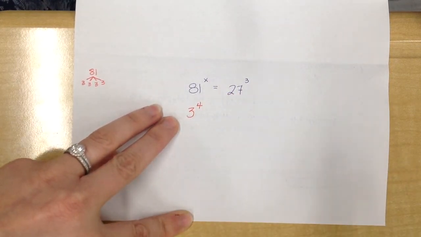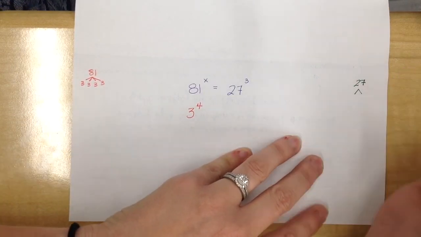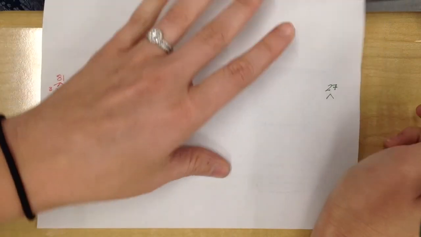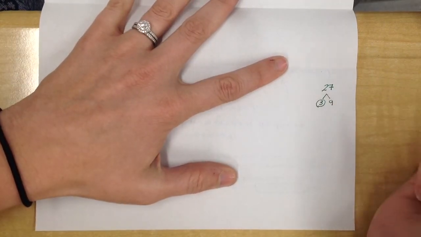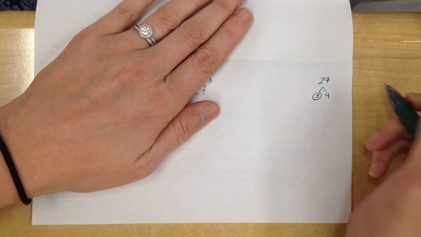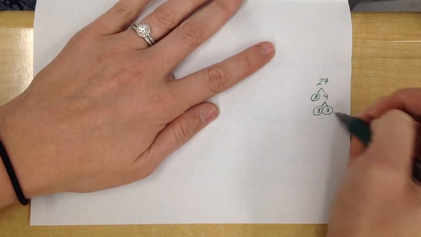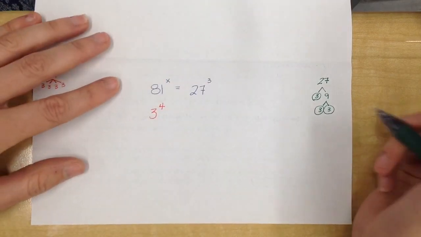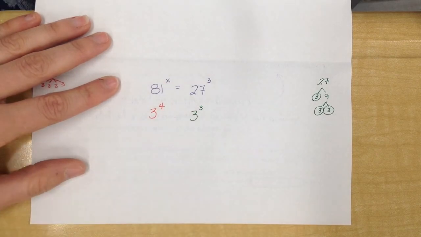And then over here I might do my 27. I might ask myself, well, how do I get 27? I might look back at my times tables, but I do know that 3 times 9 gets me 27. And I break down the 9 again to get 3 and 3. So 27 is going to be rewritten as 3 to the third power.